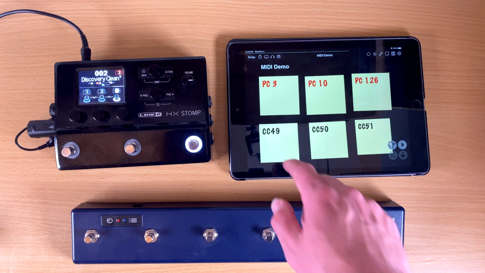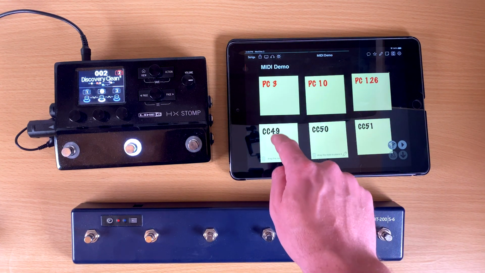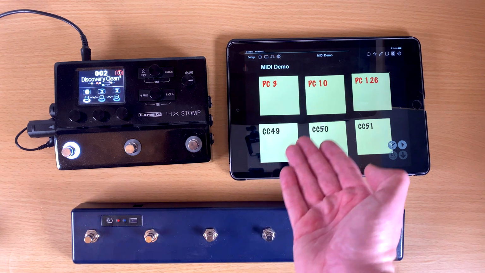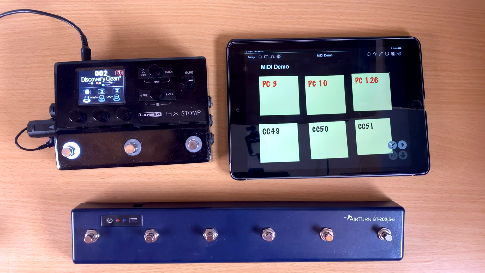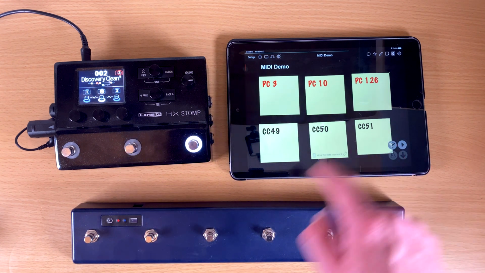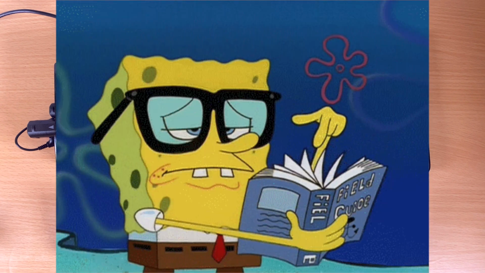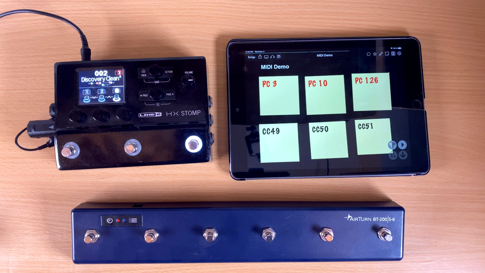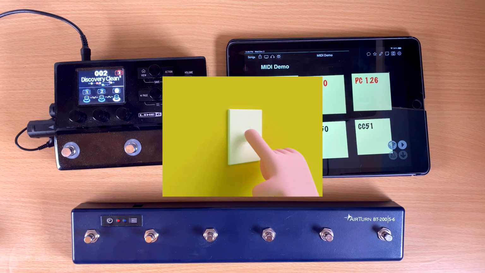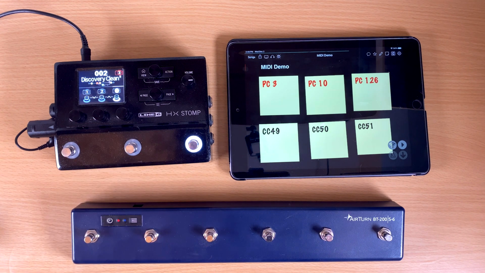Make sense? Just in the same way that we did the program changes, I programmed it so when I touch this sticky note, it sends control change 49 to change this button. CC 50 changes this button. CC 51 changes this button. So again, you're going to have to look through your manual to see, okay, I want to change this button in my MIDI device. I want this to turn on. I want this to turn off. I want my reverb to turn on, turn off.